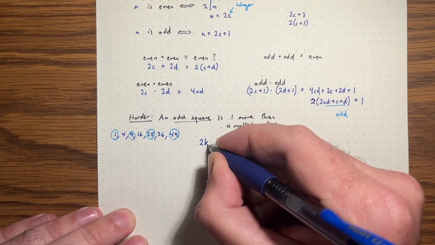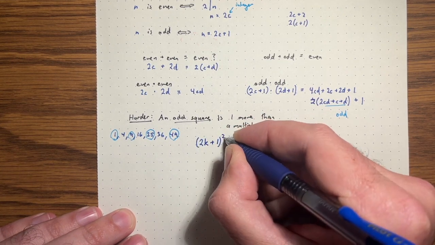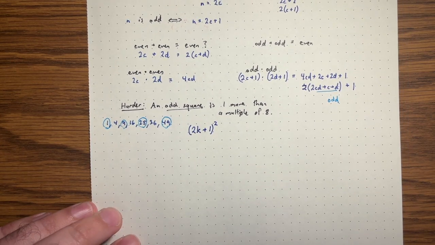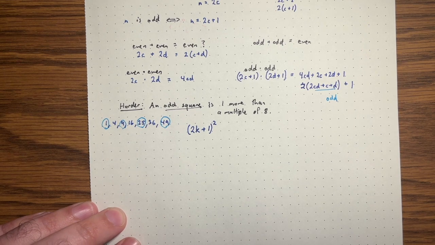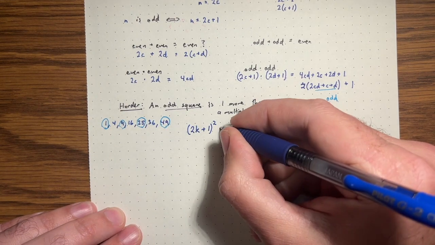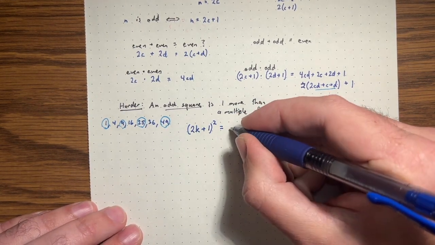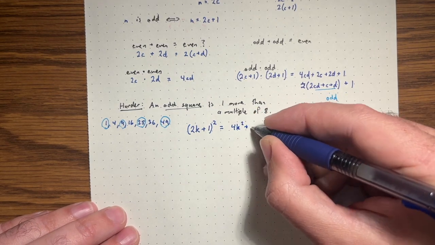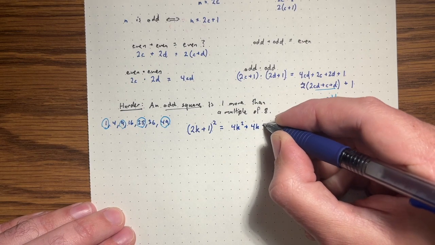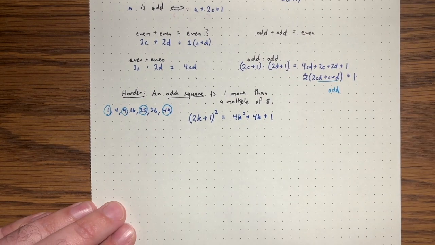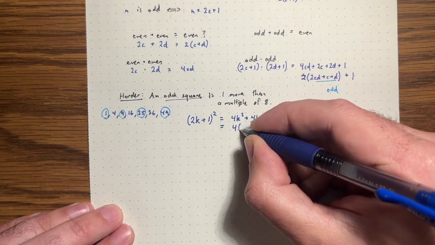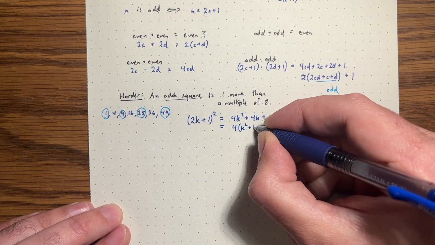Let's say (2k plus 1) squared. That's an odd square right there. It's a square of some odd number. That's the only way to get an odd square. Let's actually multiply that out. So it's (2k plus 1) times (2k plus 1). We get 4k squared plus 2k plus another 2k. That's 4k plus 1. And I'm seeing right away that this looks like it's 1 more than a multiple of 4 at least. So that's partial progress.